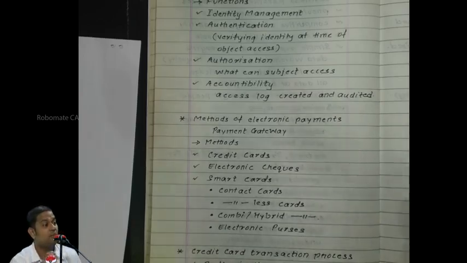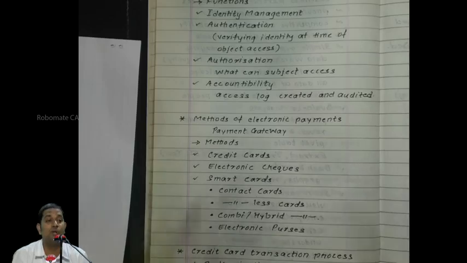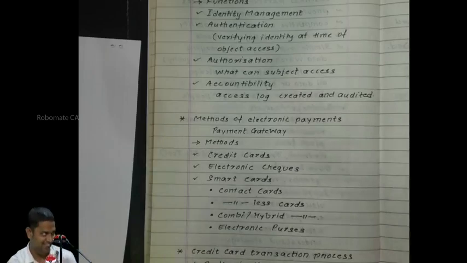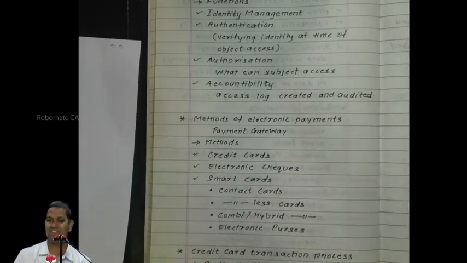Now, how much amount will be prepaid? It completely depends upon how much you love your wife or how much you are afraid of your wife. Only this much, giving, wait. That is called an electronic purse, a prepaid card. That's nothing but the methods of electronic payments.